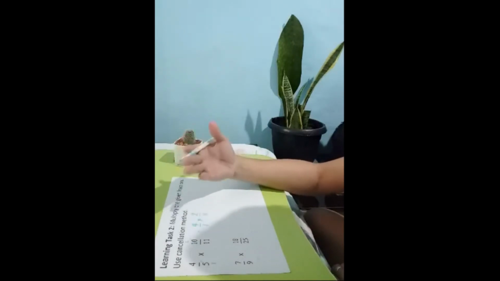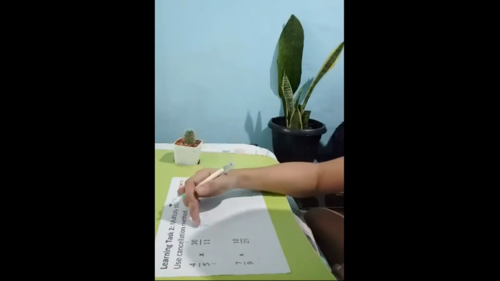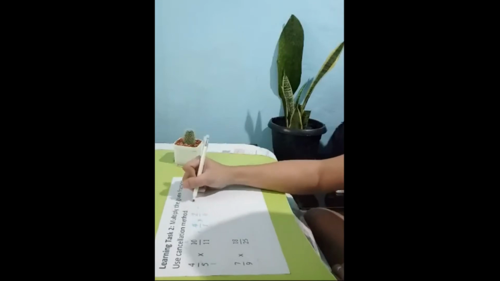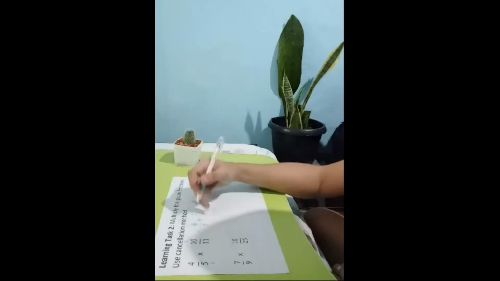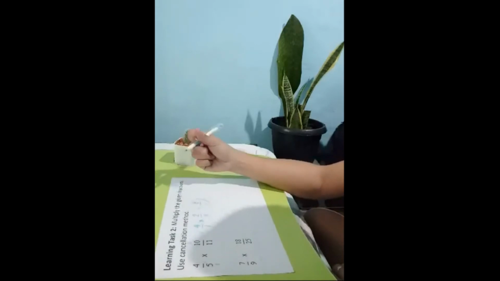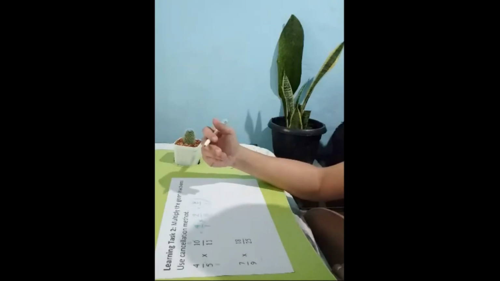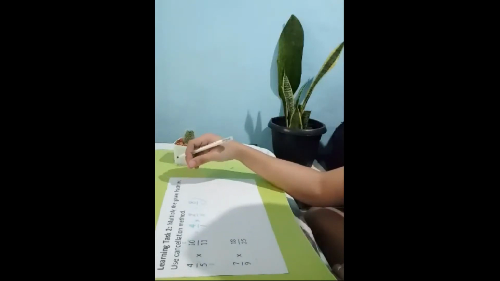After having the cancellation method, we are going to proceed to direct multiplication. Paano nga ang direct? Numerator to numerator, denominator to denominator. So, 4 times 2, you have 8. 1 times 11, you have 11. And that's it. You have 8 over 11 as your final answer. Did you get it? Good. Now, let us have number 2.